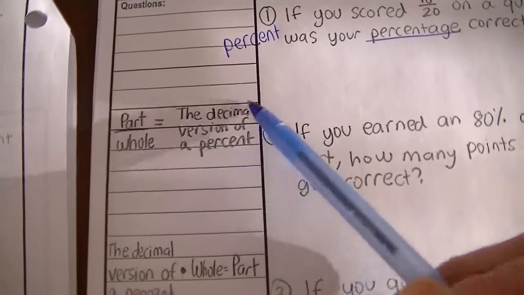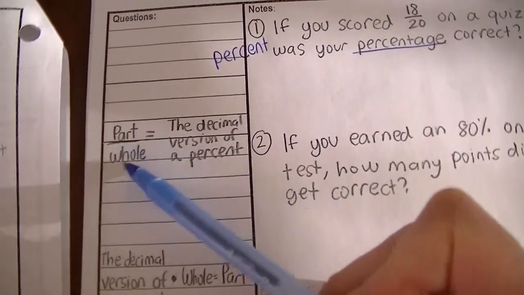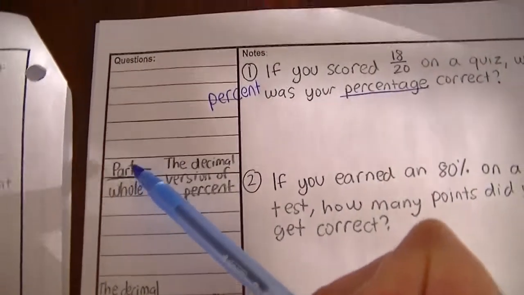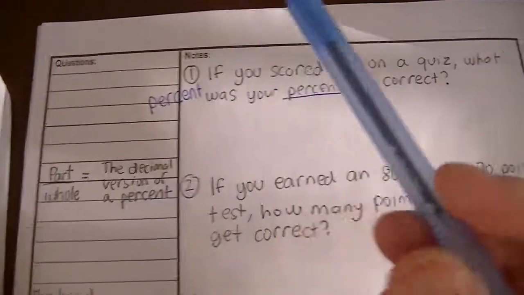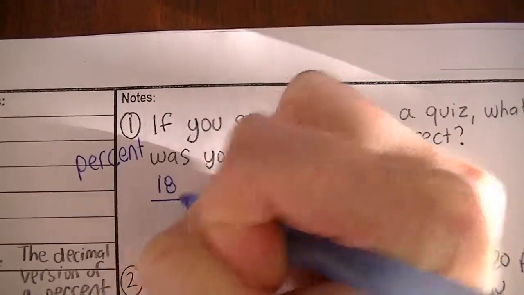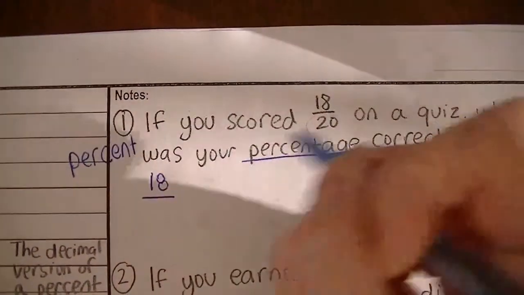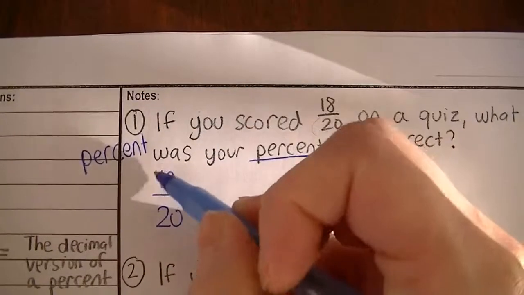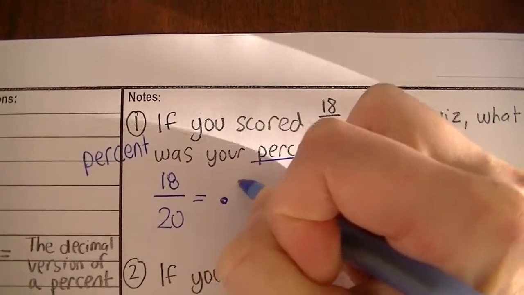This one right here solves for the decimal version of a percent. See how that percentage is already isolated? So I can go ahead and do this one right here. Part divided by whole will give me the decimal version of a percent. The part is 18. That whole is 20 because that's how many points were possible on the quiz. And you just go 18 divided by 20, and that would give you 9/10.